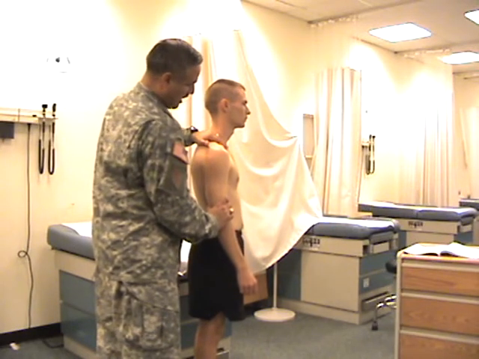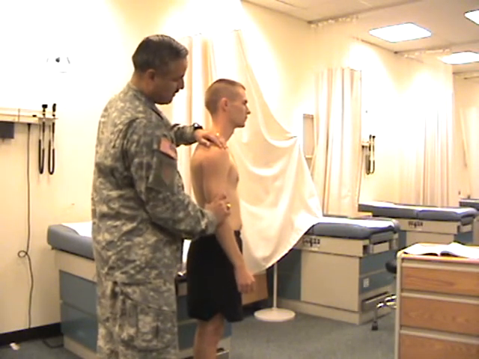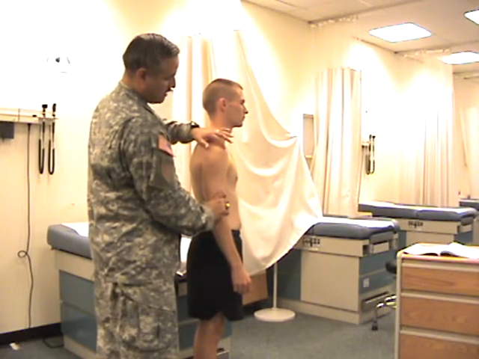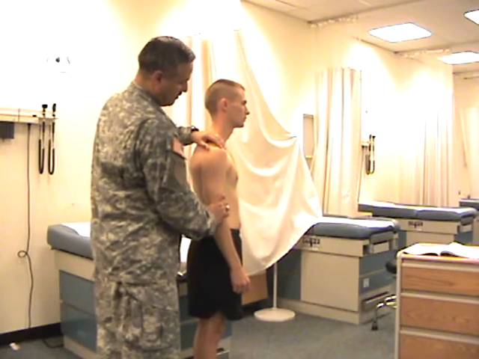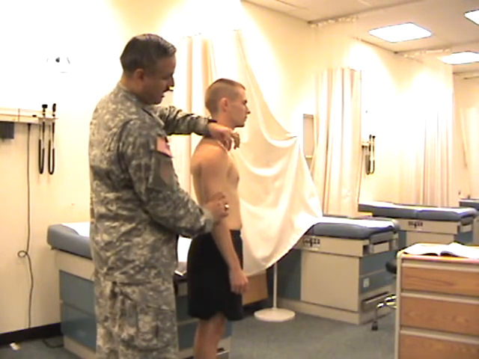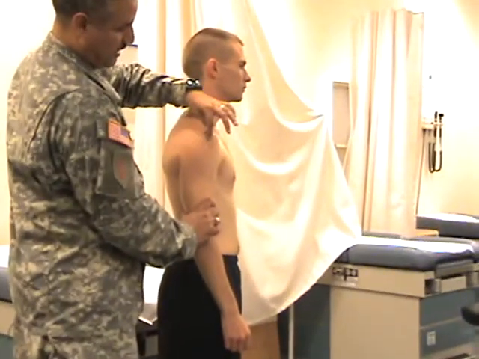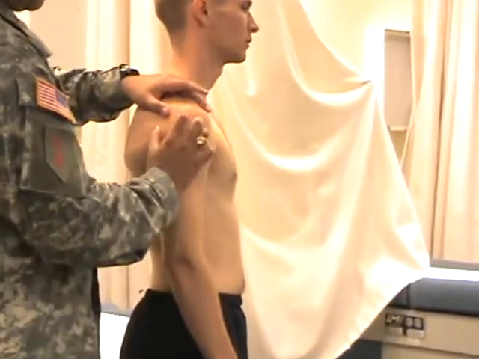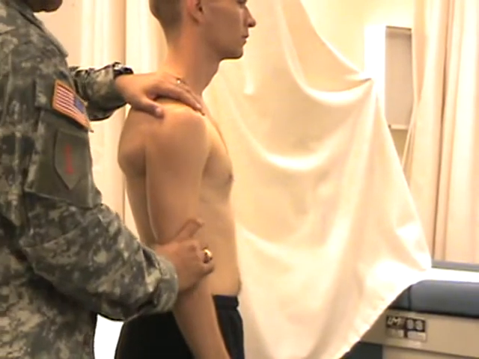You put gentle downward traction. A positive sulcus sign will show an area in the lateral proximal shoulder, which would be a small divot in the skin. This happens when the humeral head is distracted from the glenoid.